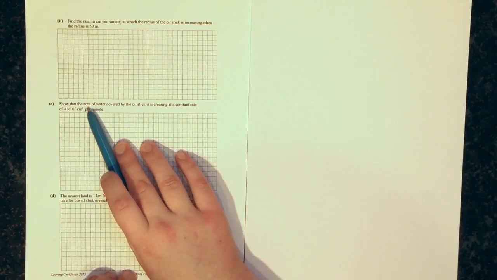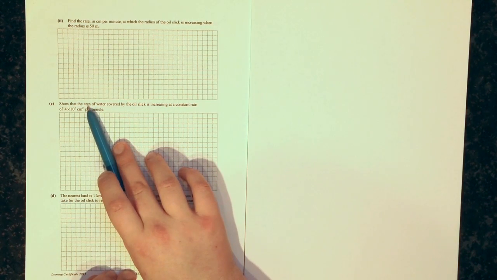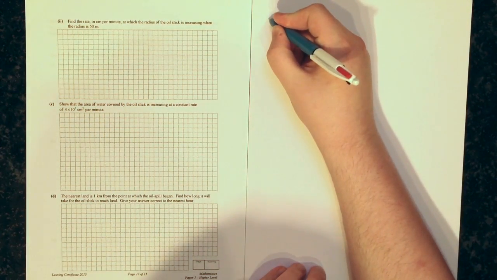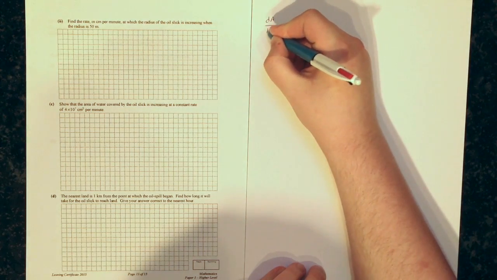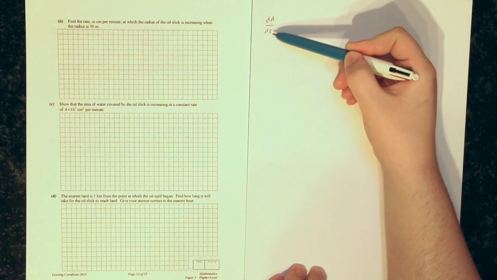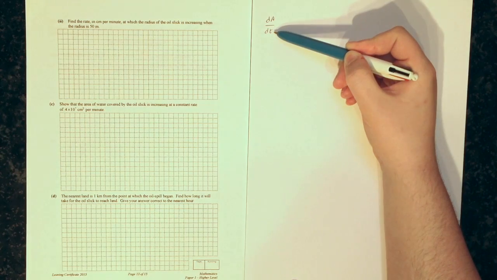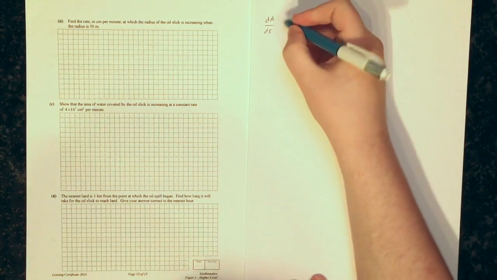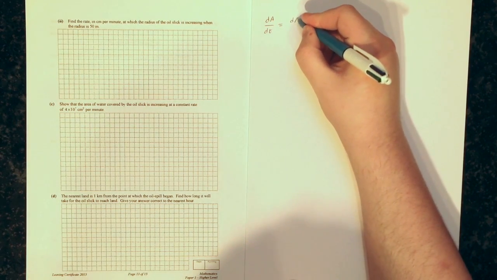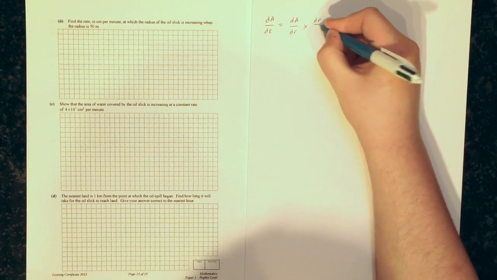Now we're told to show how the area is changing every minute. So we're being asked for the rate of change of area per unit time. So what that means is we're being asked to find dA/dt, the rate of change of area as the time changes. So how much the area changes every time the time changes. Now using the chain rule, we can calculate that dA/dt is equal to dA/dr multiplied by dr/dt.